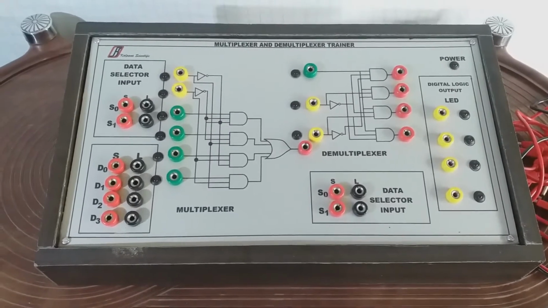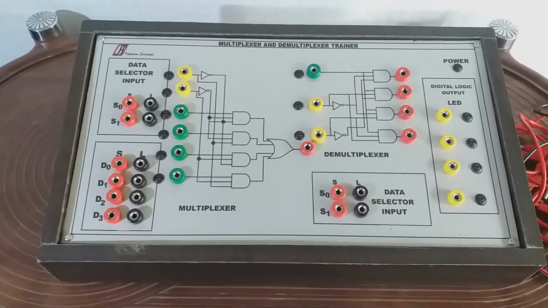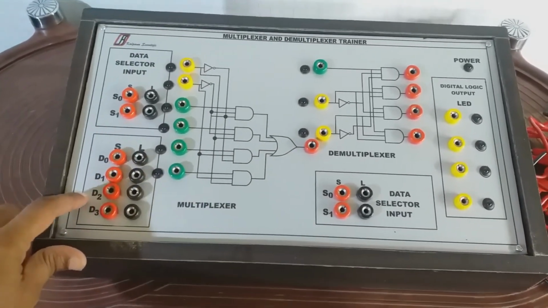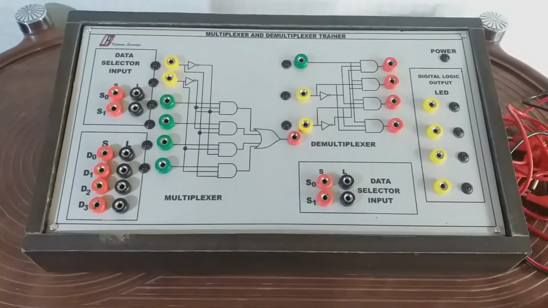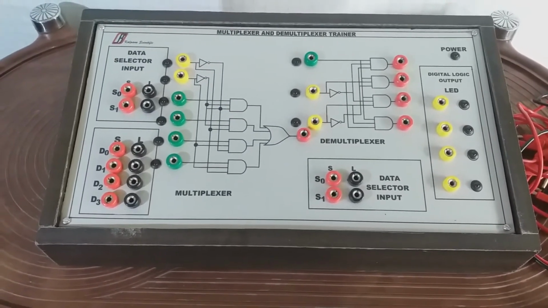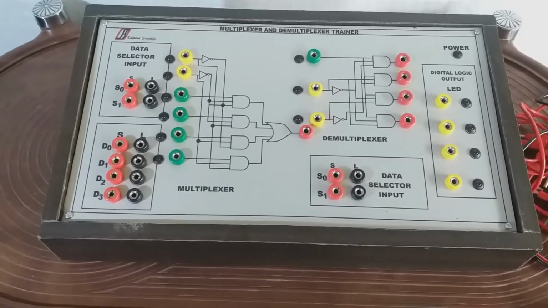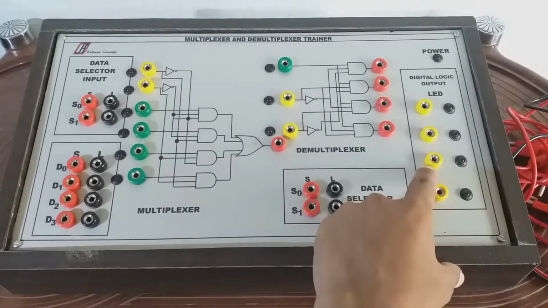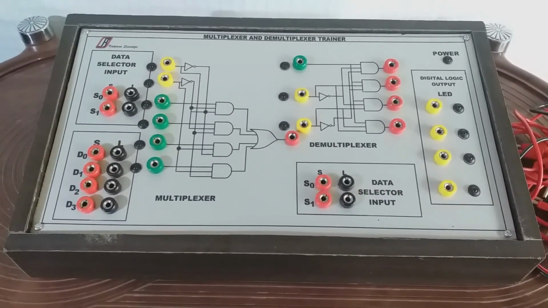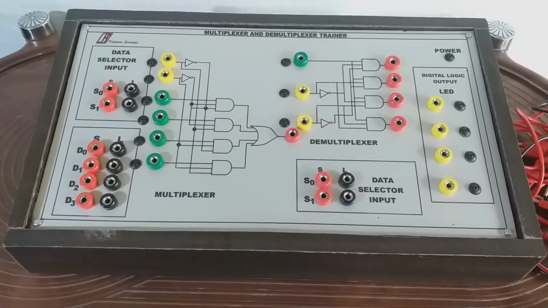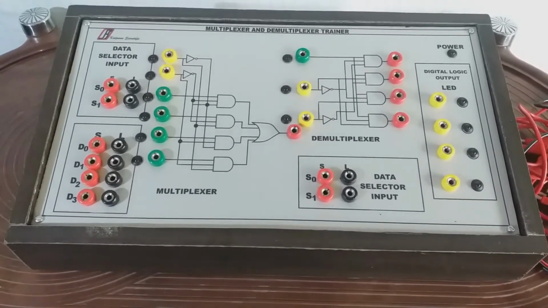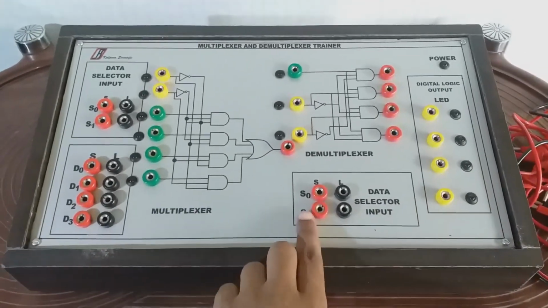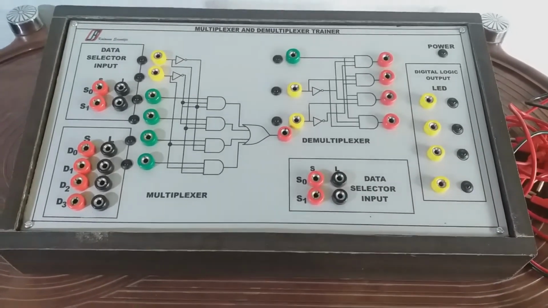The next section is the digital data input section, which is placed just below the data selector input section. In this section, there are 4 digital data inputs, namely D0, D1, D2 and D3. These data inputs are used as logic input for both the multiplexer and demultiplexer sections. The section on the right side of the kit is the digital logic output section. There are LED indicators in this section, using which we can check the logic low and logic high state of the digital logic signal. Just below the demultiplexer section, there is another data selector input section. We shall use this data selector input section for demultiplexing.